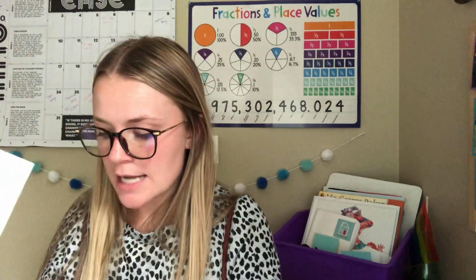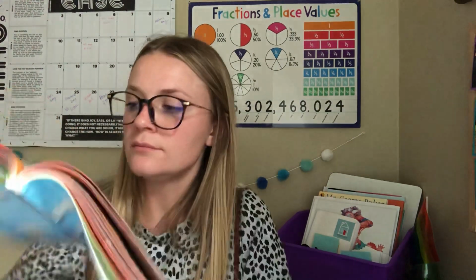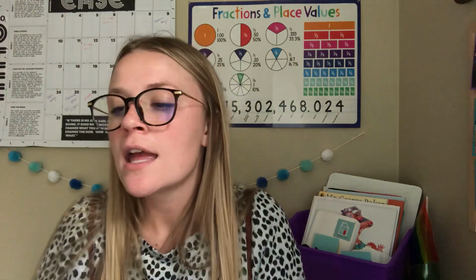Awesome. Okay, last page. The On Your Own. It says, use the bar graph for numbers 3 through 7. Ye surveys students about which kind of game is their favorite. How many students does Ye survey?